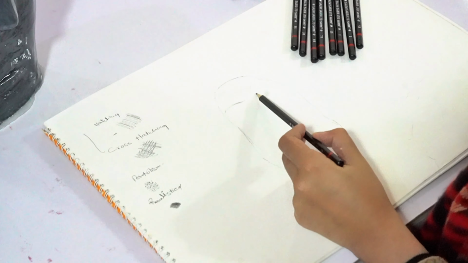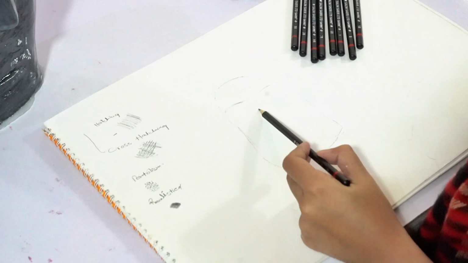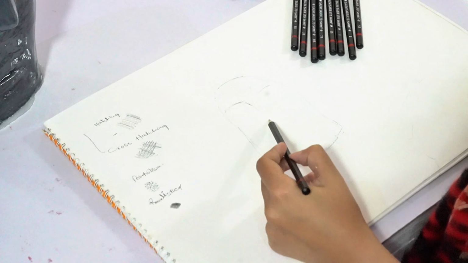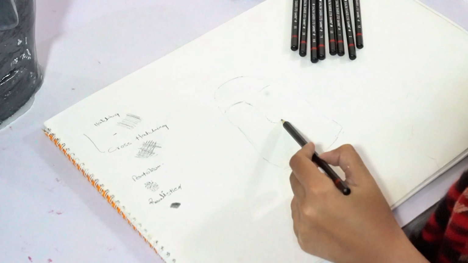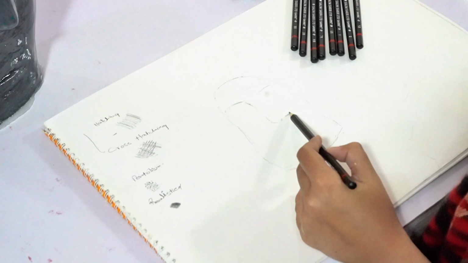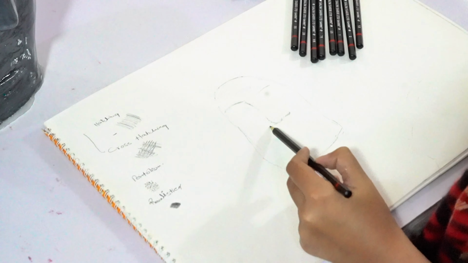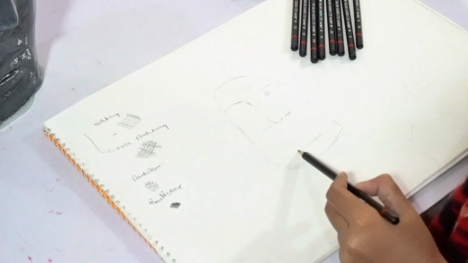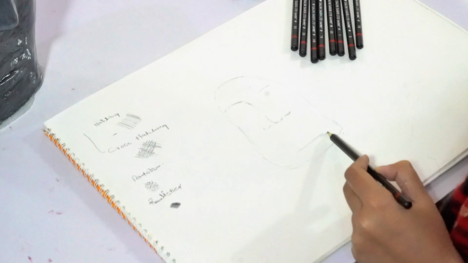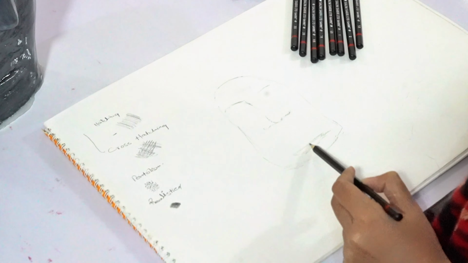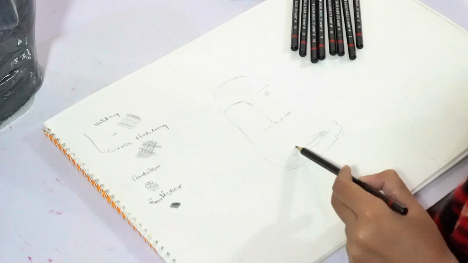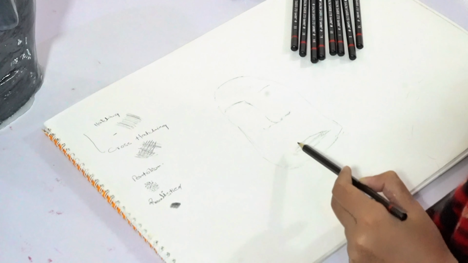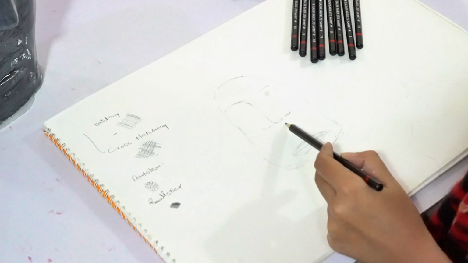I will not be focusing on a very realistic drawing, a perfect drawing. I will be just shaping it up. I will just be creating a shape of the sculpture, or kind of an abstract drawing, and then I will do the rest in the hatching techniques. So let's first get done with the drawing, a rough sketch.